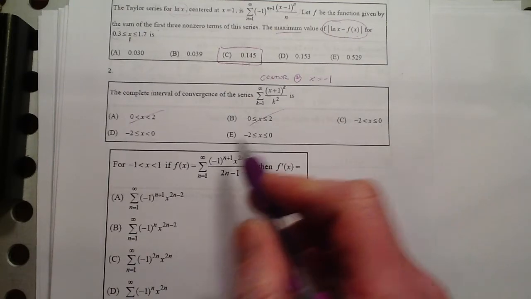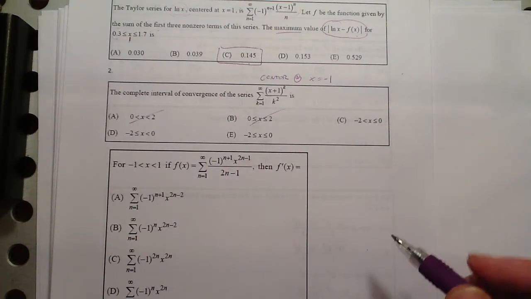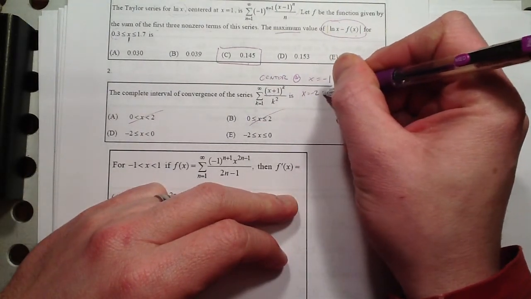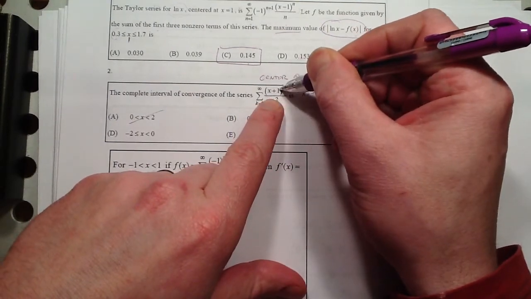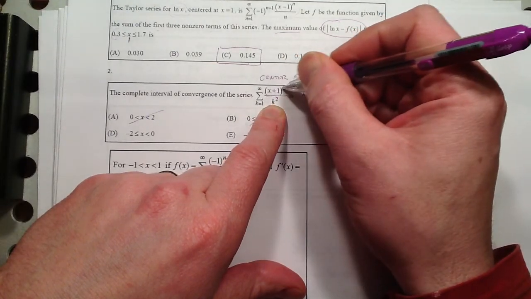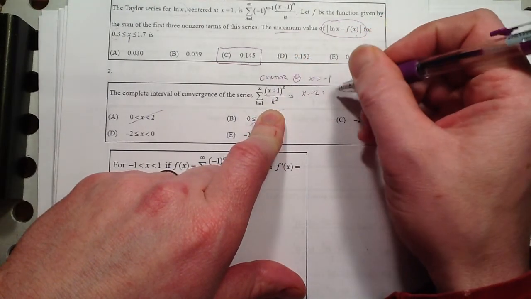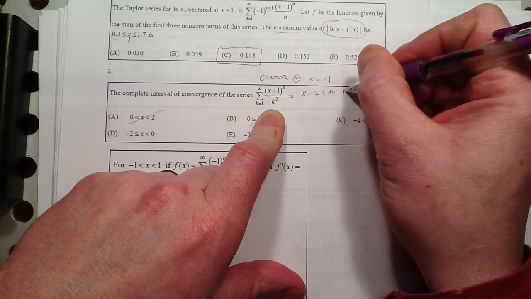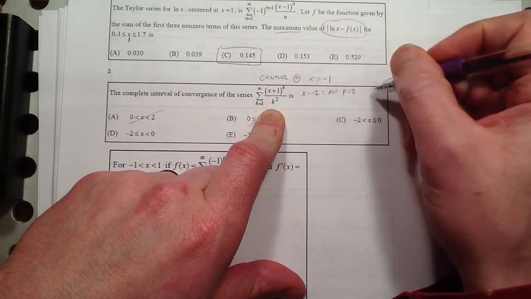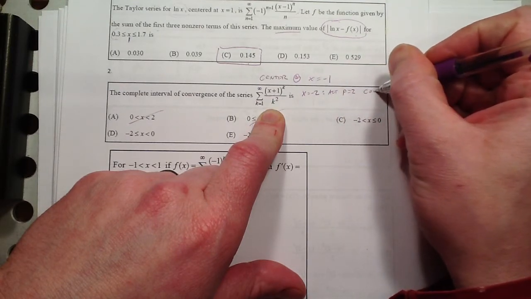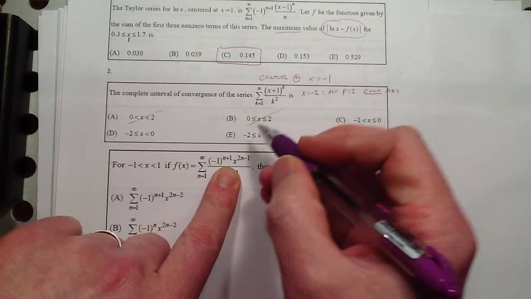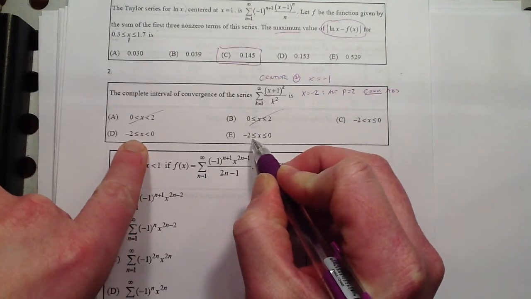So we really only have to check the endpoints. Let's go ahead and check -2 and 0. At x equals -2, when I plug -2 in for x, that gives me a -1 in here. That's going to make it alternate. So it's an alternating series with p equals 2. And if p is 2, it's going to converge whether it's alternating or not. So you could say that converges absolutely. All we really care about is that it converges. So it's got the equal sign under the at -2.